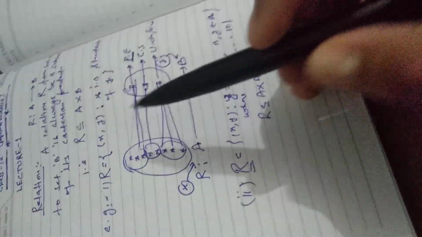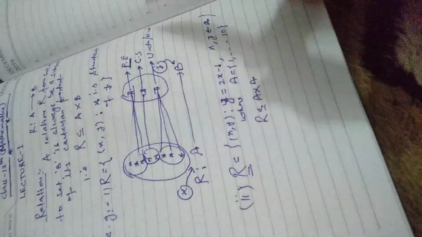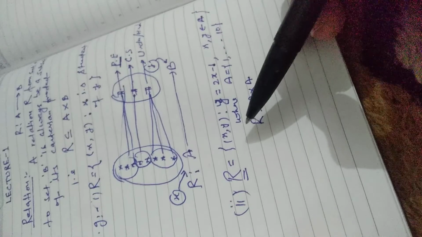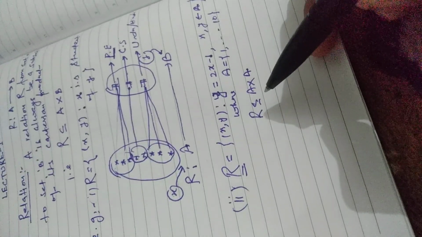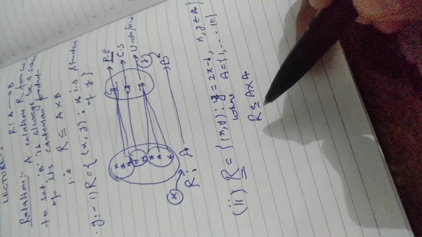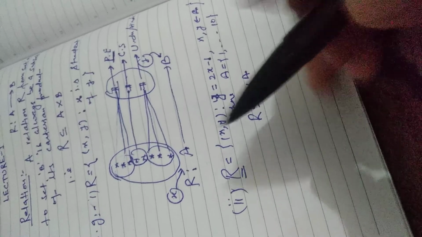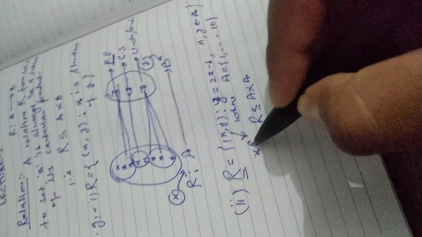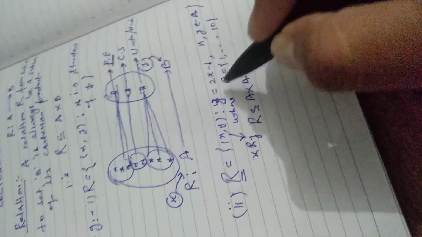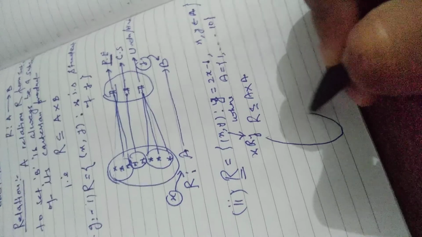So whenever I write down the definition of a relation, the relation will always be a subset of A cross B. It means if I write any kind of relation, this relation must be a subset of its Cartesian product. For example, if I say x comma y, meaning x is related to y, this x y belongs to R means x is related to y with some condition, and the condition is y is equal to 2x minus 1. So we have a domain.